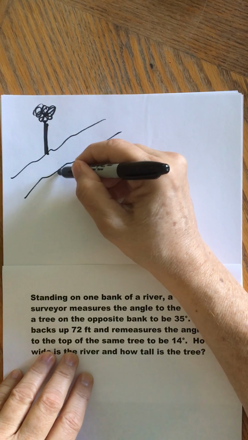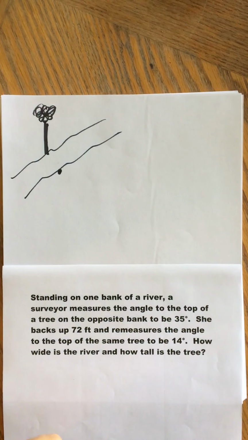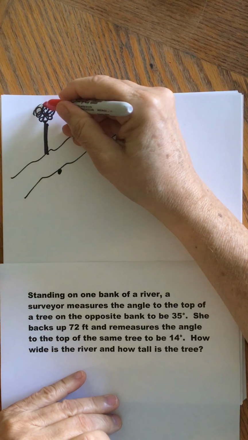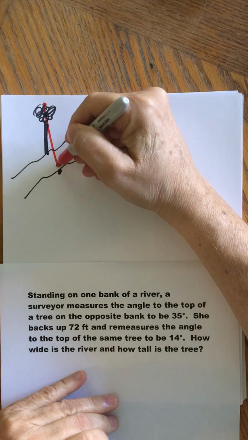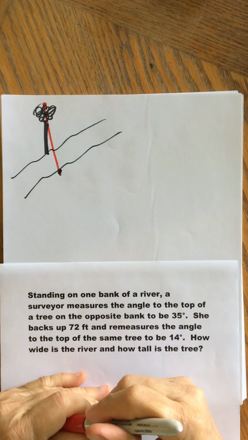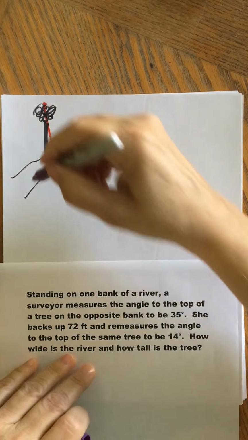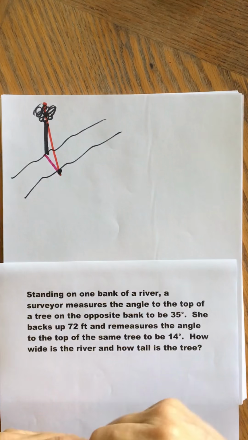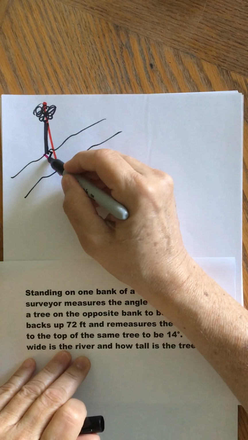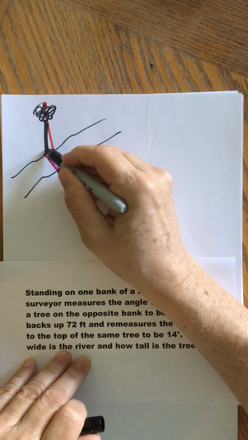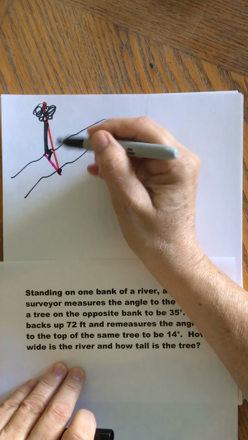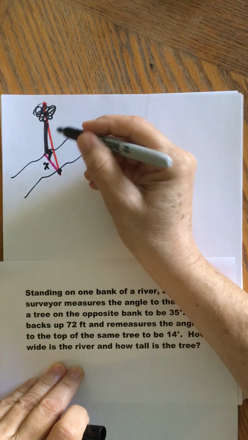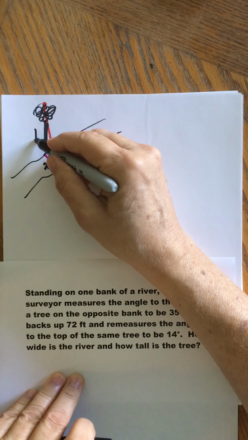So here's a person. And what they do is they sight, right, they're standing at the edge of the river, and they sight the top of the tree right here, like that, okay? And what they're trying to find is the width of the river right there. That's what they're trying to find. So here's your right angle right there, okay? We don't know this width of the river, so we're going to call it X. And we don't know the height of the tree, so we're going to call that H.